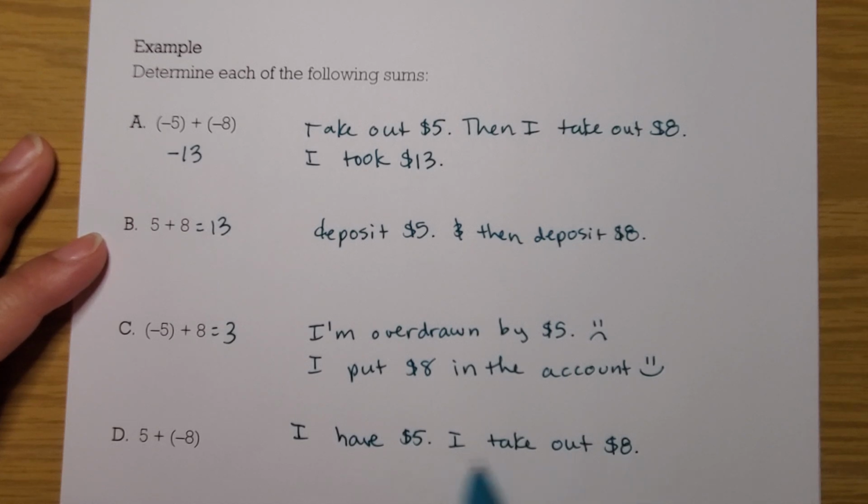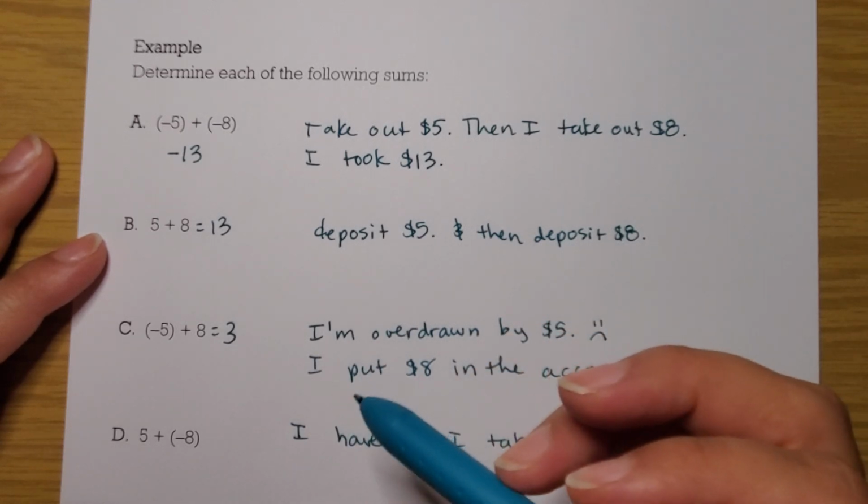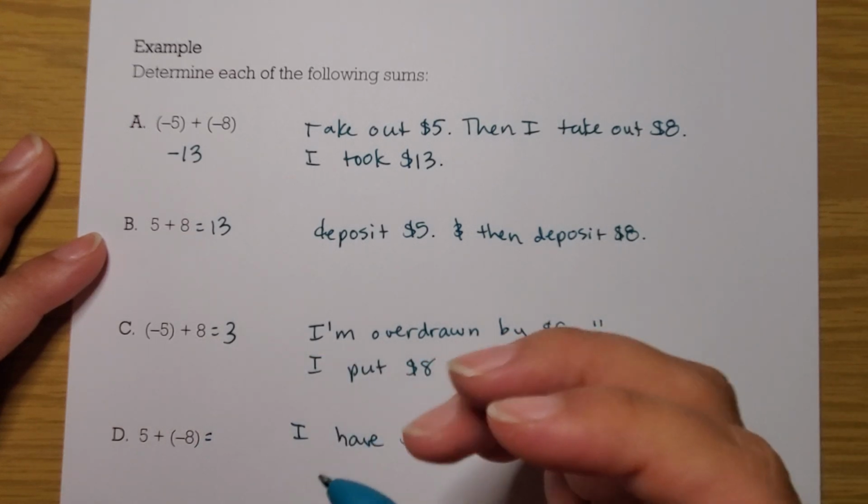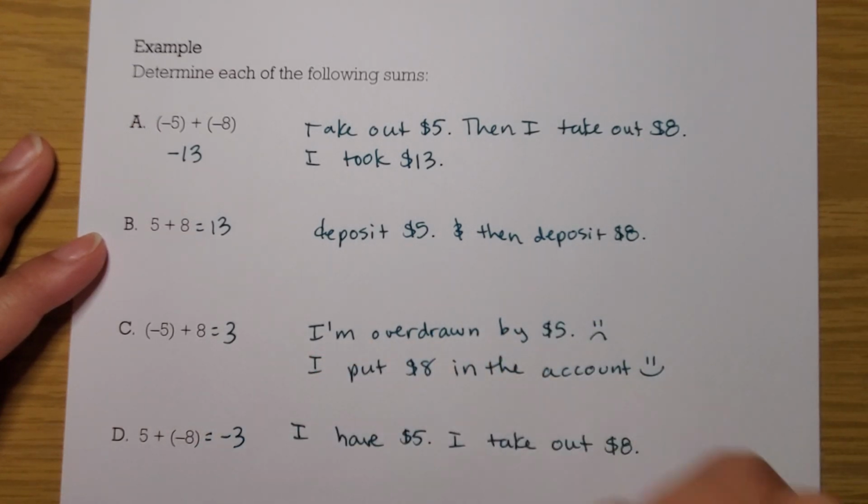So I've taken out everything I had and then some. So 5, 6, 7, 8. So that was 3, right? So now I'm overdrawn by $3. I exceeded how much money I had in the account.